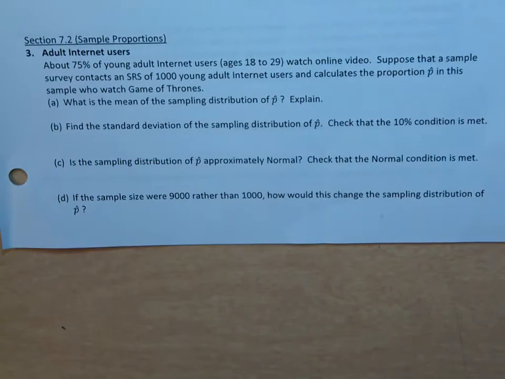Extra example number 3 from section 7.2, young adult internet users. About 75% of the population of all young adult internet users watch online video. So we already know that the parameter, p, the proportion, is 75%. Suppose that a sample survey contacts a simple random sample of 1,000 young adult internet users, so the sample size n is 1,000, and calculates the proportion p-hat in that sample who watched Game of Thrones.